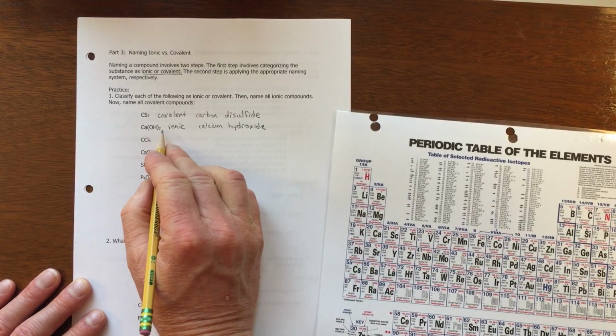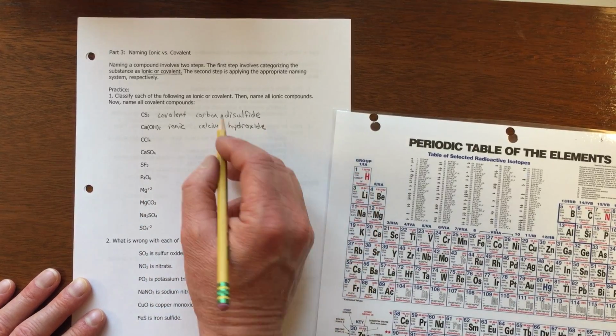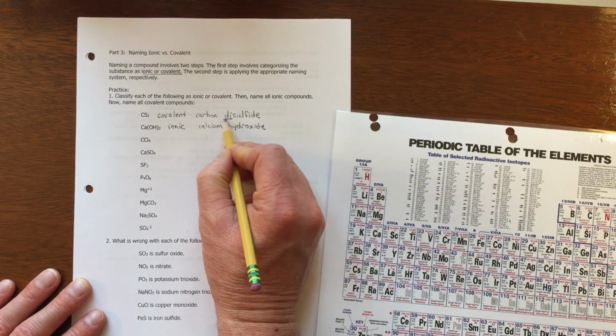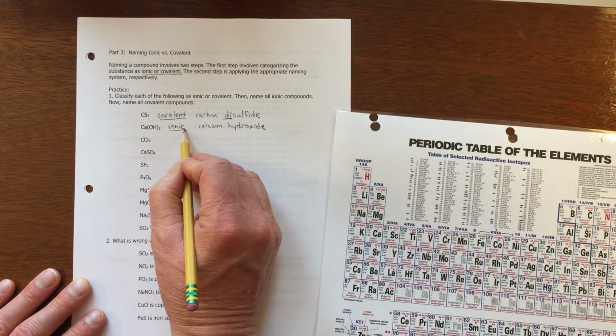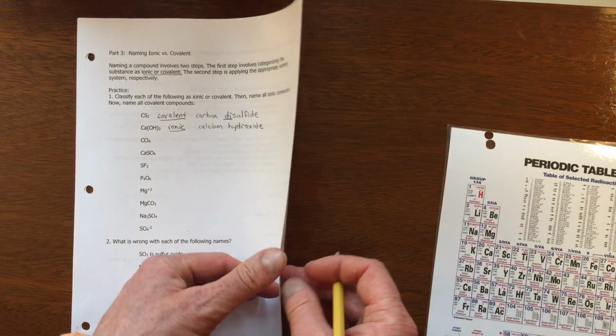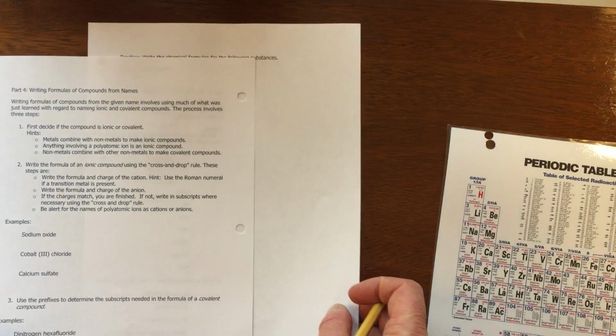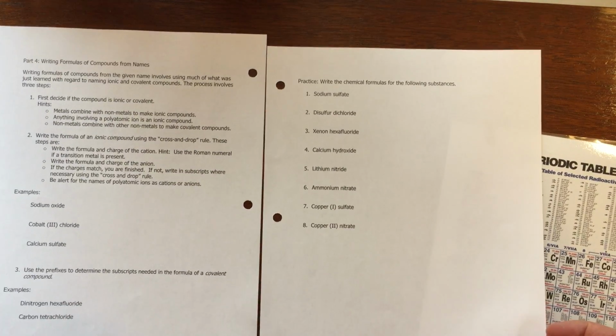But I don't need dihydroxide because it's ionic, so I don't use the mono, di, tri. You only use these prefixes when it's covalent. You don't use the prefixes when it's ionic. All right, see if you can complete page 113. And then we'll talk a little bit more about part 4.